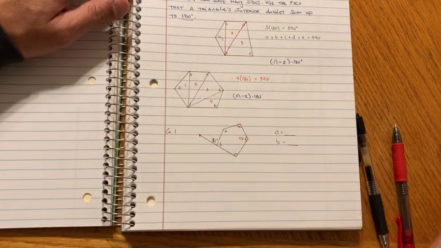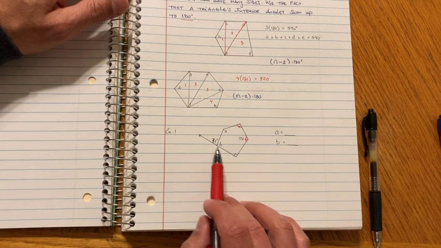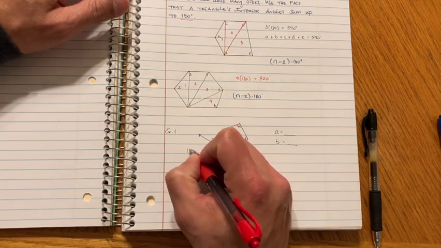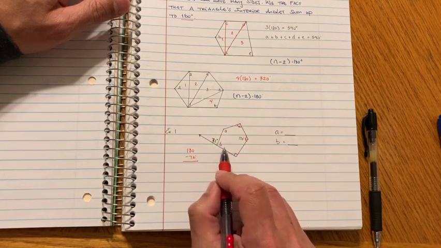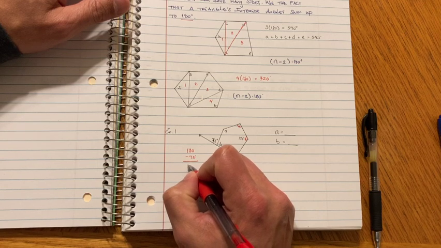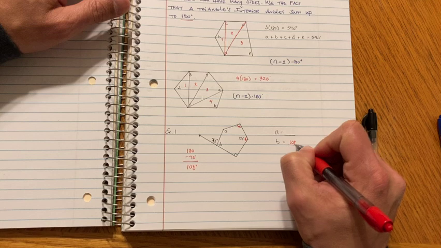And remember, we're still using everything that we know from before. We know that a straight line adds up to 180. So we have 180 minus 72 degrees. Right here is a straight line. And that means that's going to give me 108 degrees. So that means letter B is 108 degrees.